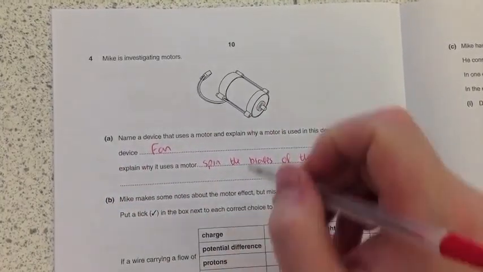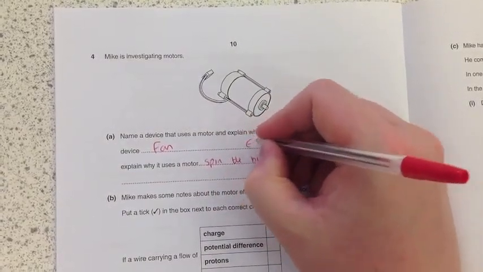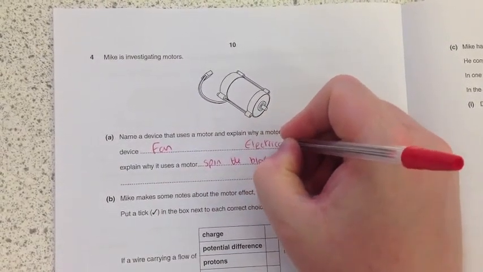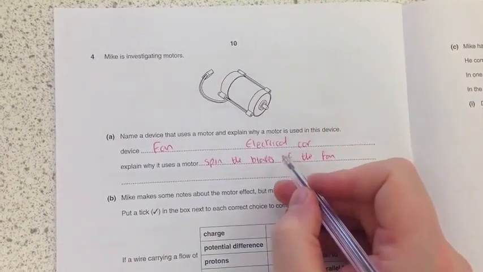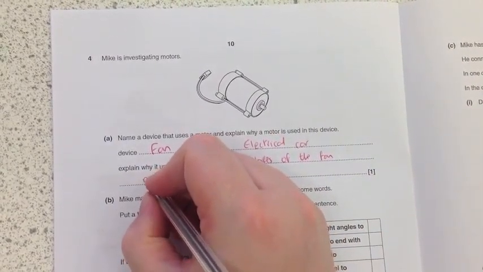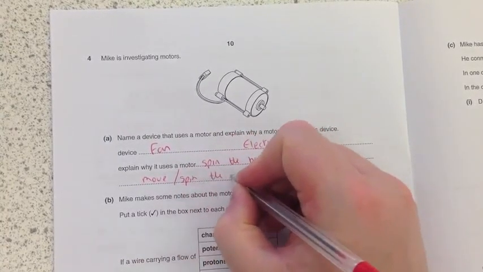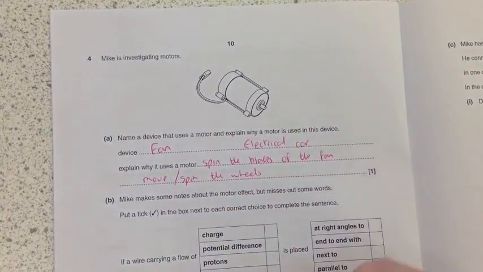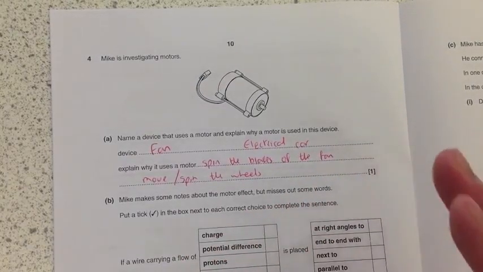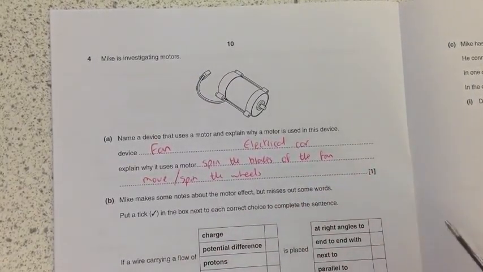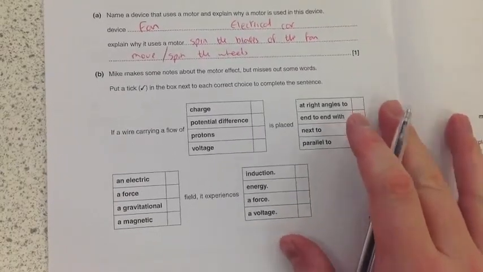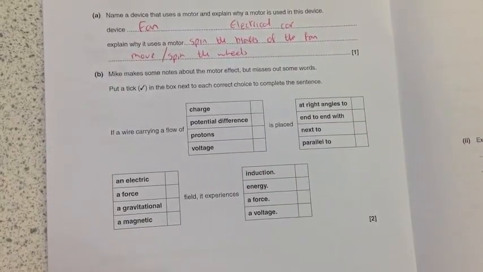It could be, and you had to make sure that if you were to do this one, it was an electrical car. And it's got to be an electrical car, and that is so it can move or even spin the wheels. If you didn't say electrical car, because the normal motor within a car is not the same as what we're looking at. What we're going to be looking at now is the actual motor effect.